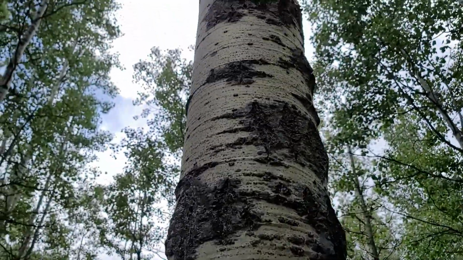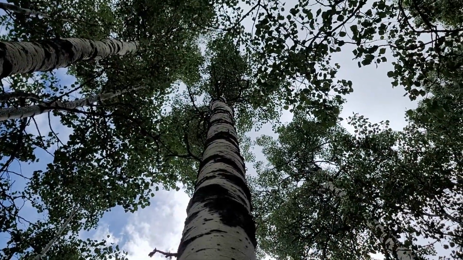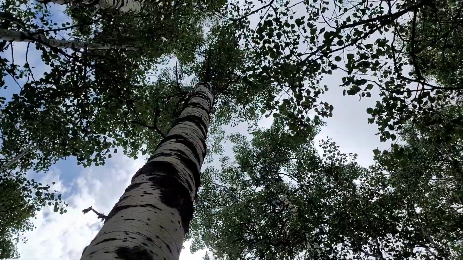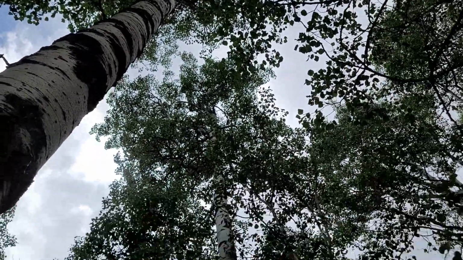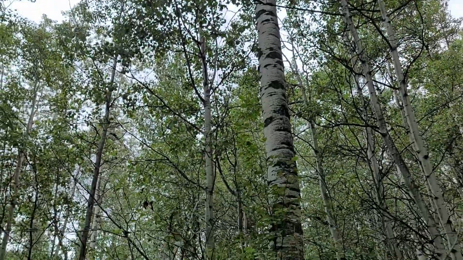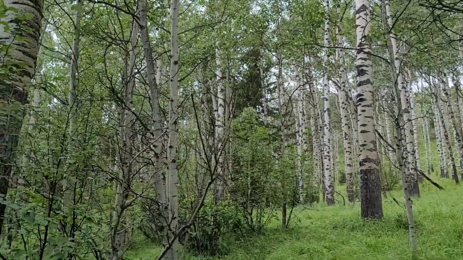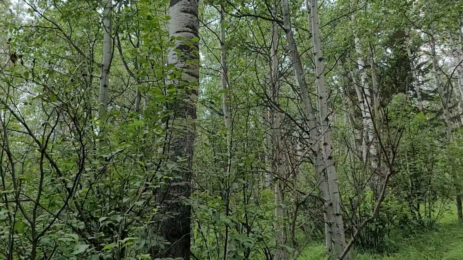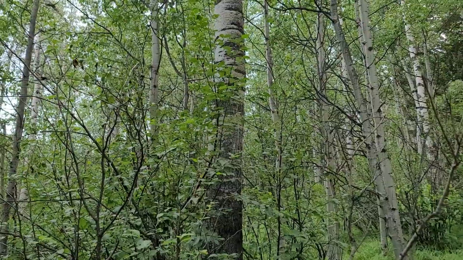So there's a good view up into the canopy. As you can see, broken, lots of space for light, and as a result, these mature aspen forests are pretty pleasant to walk through. It's open, it's sunny, it's a little overcast today, but it's generally really easy to walk through.